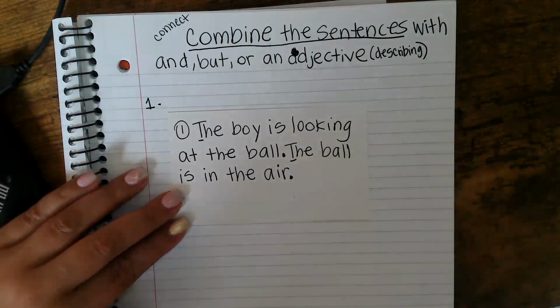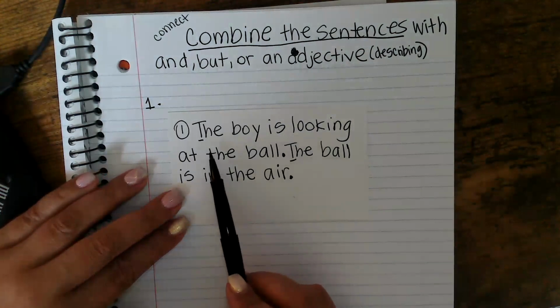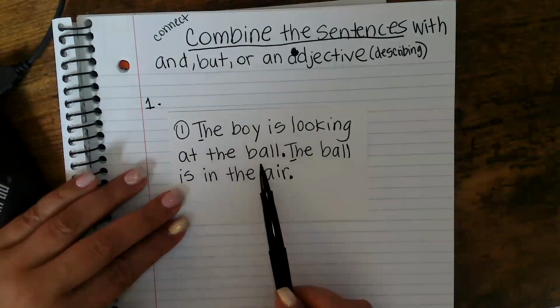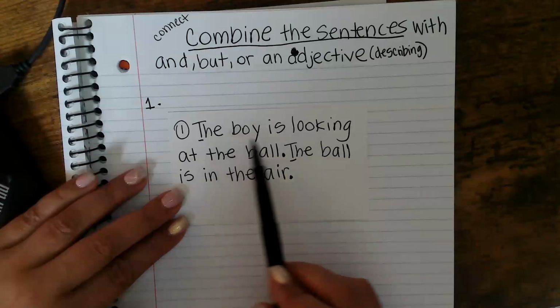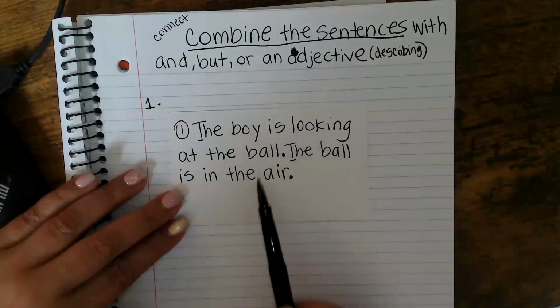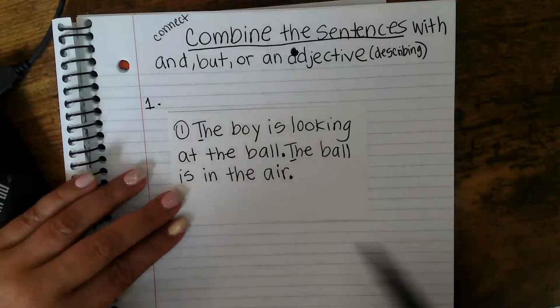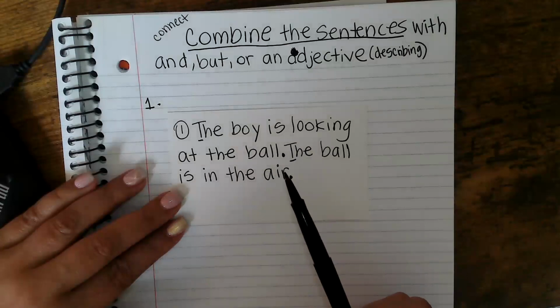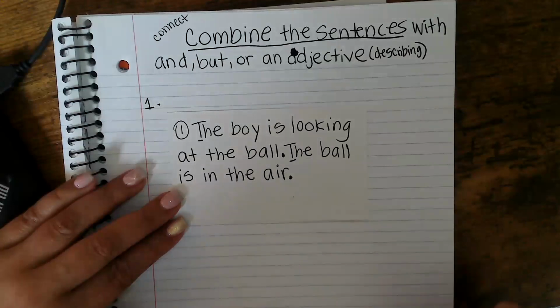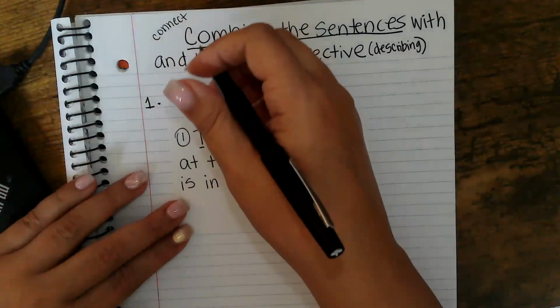Good. So I heard a couple things. The boy is looking at the ball in the air. The boy is looking at the ball and it's in the air. The boy is looking at the ball, but it's in the air. The boy is looking at the ball and it is in the air. There's different ways to make this one sentence. I'm going to go ahead and pick this one.